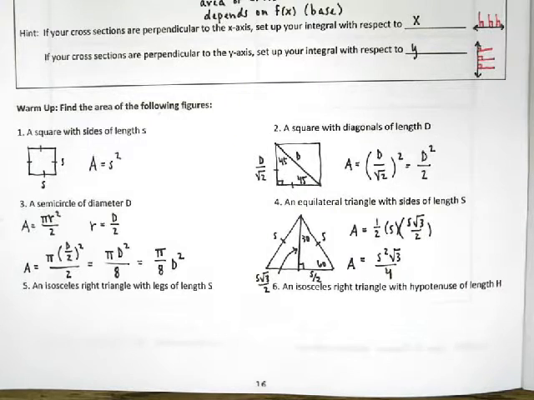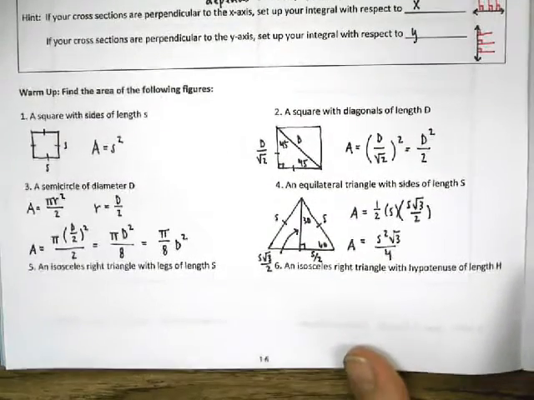Again, these are formulas that you are going to have to know. They will not be supplied to you. So whether you memorize them or you can derive them is fine, but you're going to need to know these formulas. All right, a couple more.